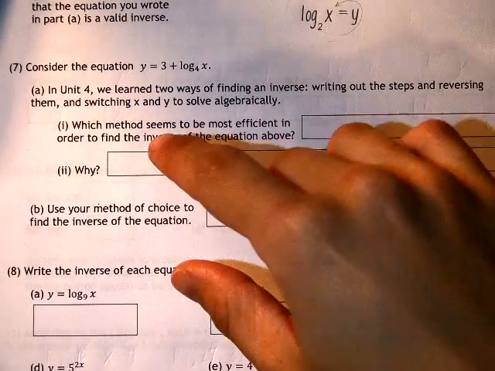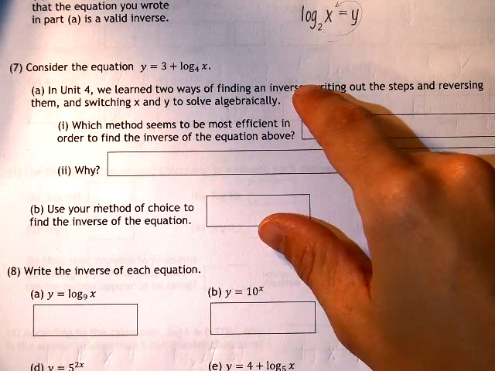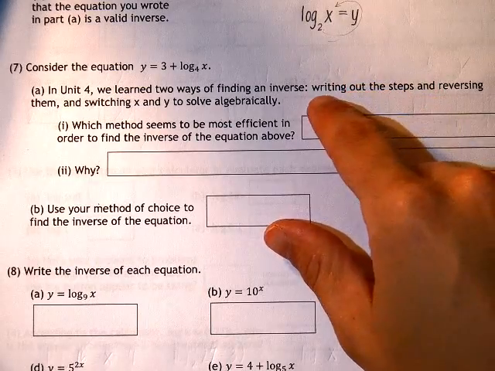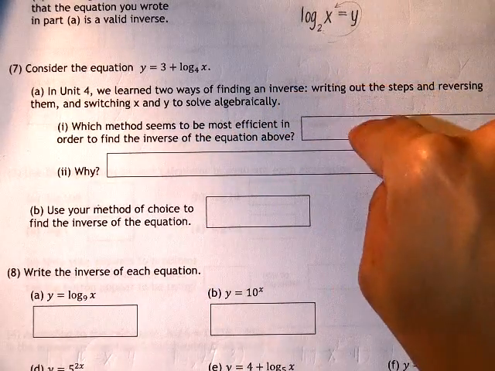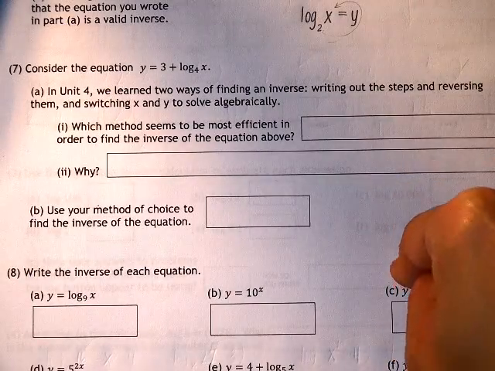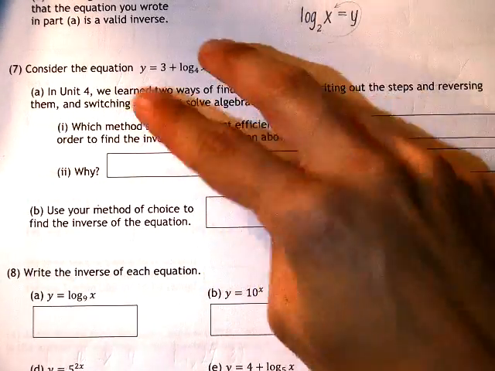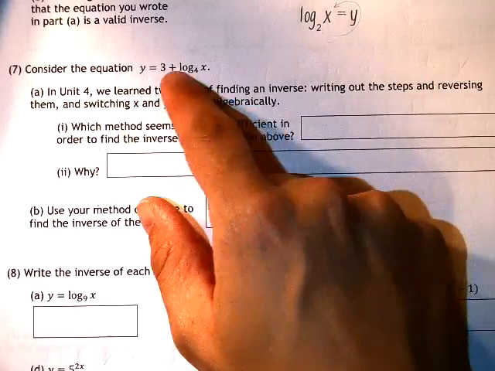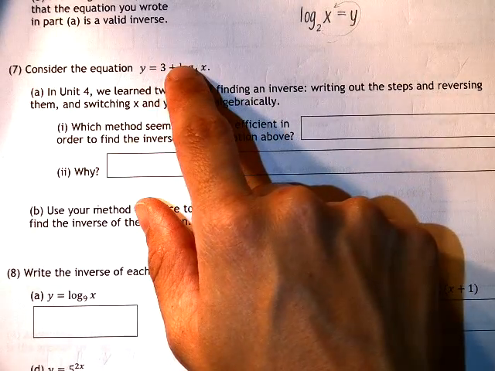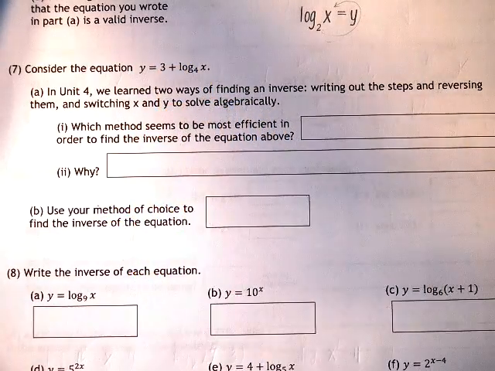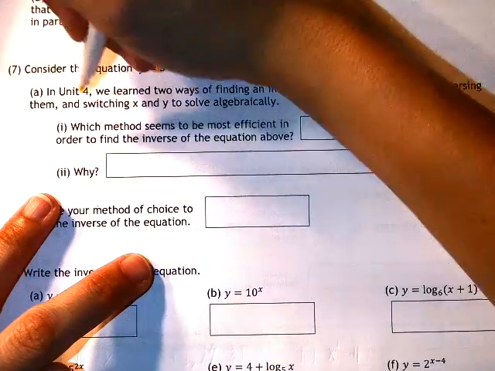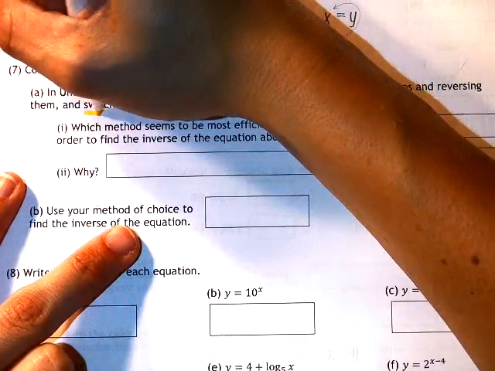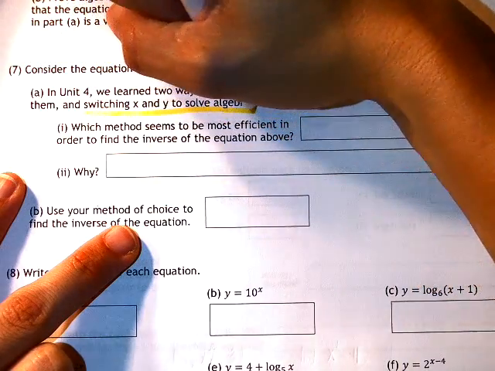As a reminder, we learned 2 ways of finding inverses in Unit 4. We talked about that little table method where you write out the steps and then you just reverse the steps in the opposite order. And we talked about switching the letter x and the letter y and just solving each problem algebraically. Again, I'm going to make the executive decision here, and we're going to do all of the problems in these videos with the switching x and y to solve algebraically.